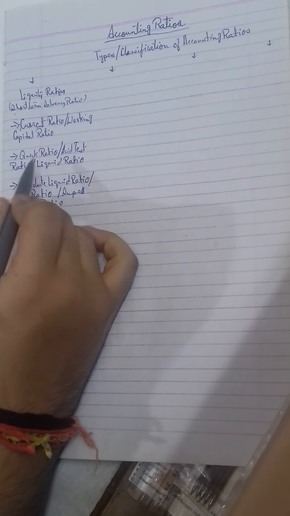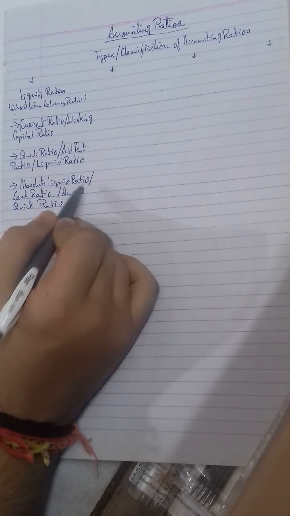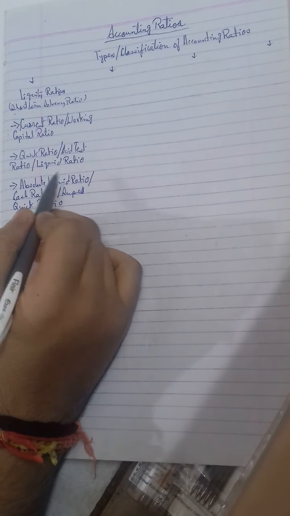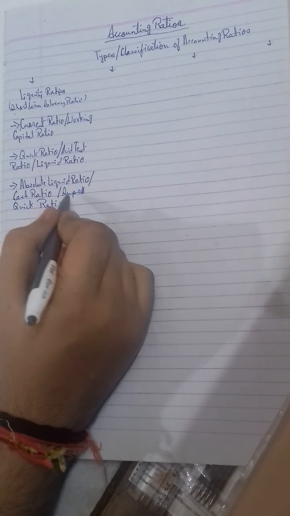After that, absolute liquid ratio, which is also known as cash ratio, super quick ratio. That's the thing. If you follow my process and repeat after me, you will automatically be memorizing while watching the video. You need not give a separate time for this. Just repeat after me.